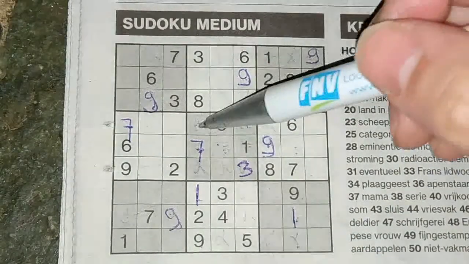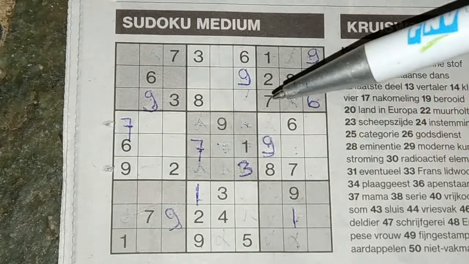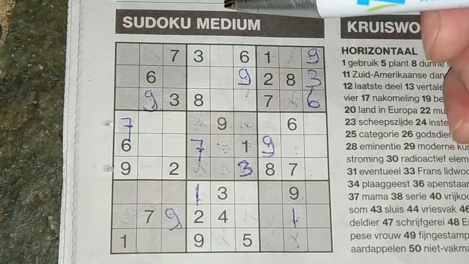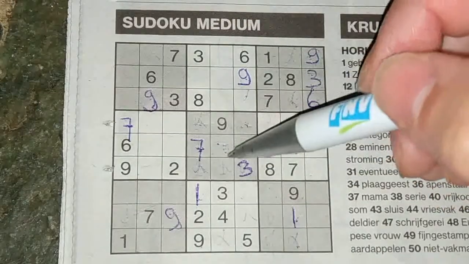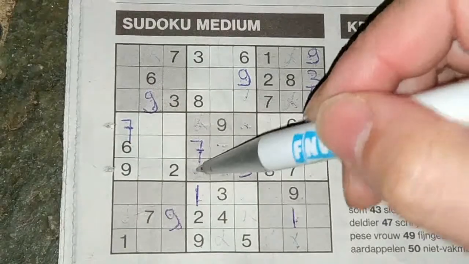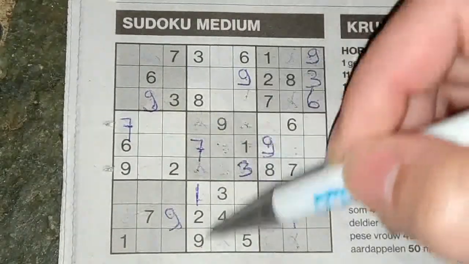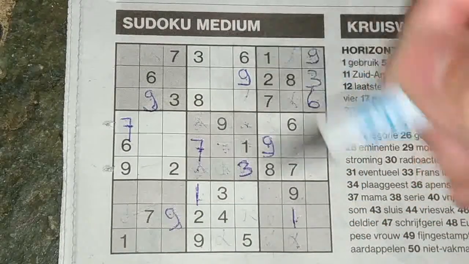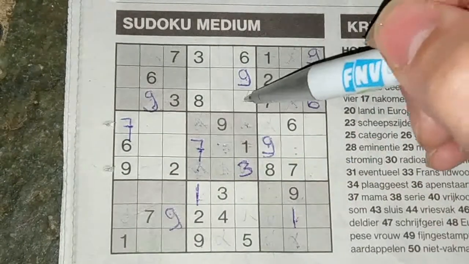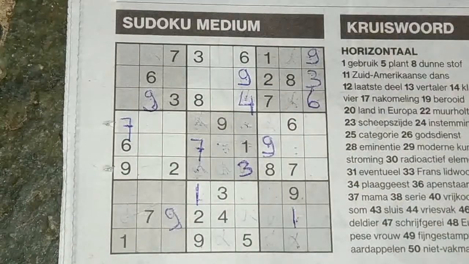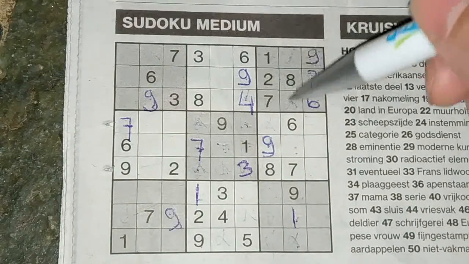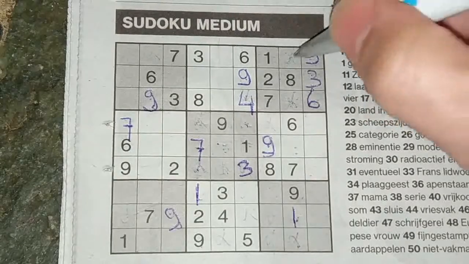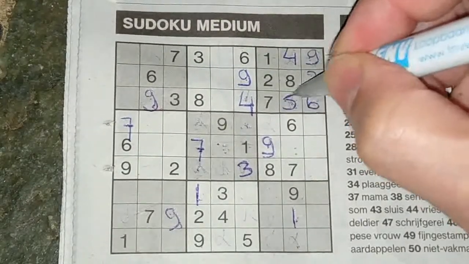Alright, so the other 3 numbers are 5, 6, and 4. I see here 4, so no 4 in this box. The 4 should be one of these two boxes. So we have a 4 in this column, we have a 4 in the middle column. So in this column, the only place for the 4 should be here. 2 boxes left in this big square for the numbers 5 and 4. Now we have a 4 there, so no 4 there, 4 should be here. The 5 goes there.